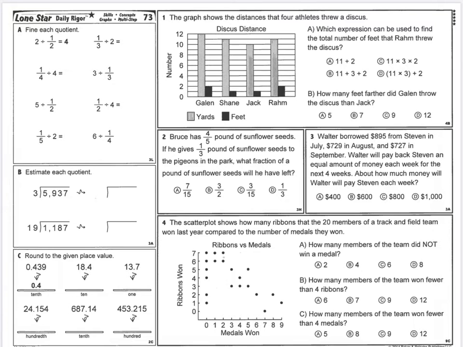Let's look at number 1. The graph shows the distance that 4 athletes threw a discus. A says which expression can be used to find the total number of feet that Ram threw the discus. Okay, well, you've got yards in light gray and feet in dark. So you have to look at this line right here. Who we're looking for is Ram. He threw it 11 yards.